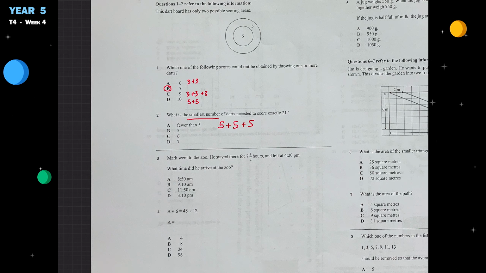Okay, so we have 15. Then we can add a 3 and then a 3. So 15 plus 6 will give me 21. So that means that you need five darts. Okay, the 5s will get me to 21 quickly, but you need the 2 3s to get me to exactly 21. So the answer should be B.